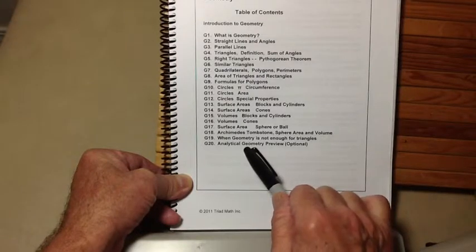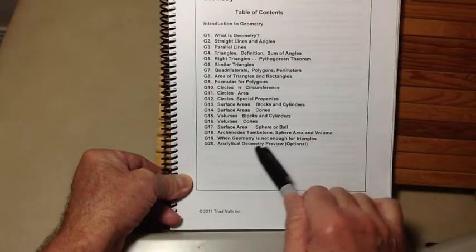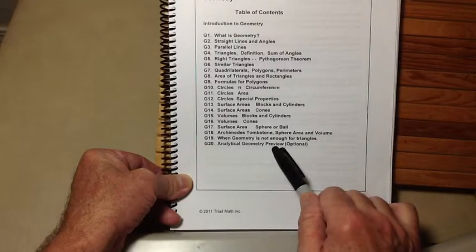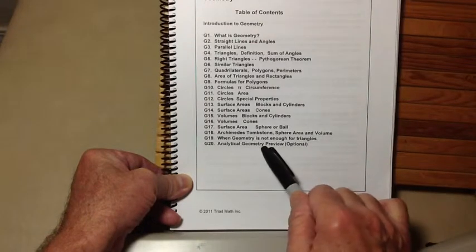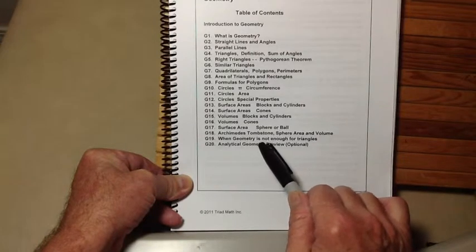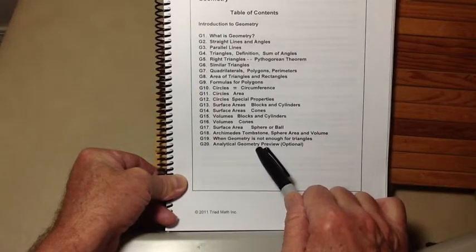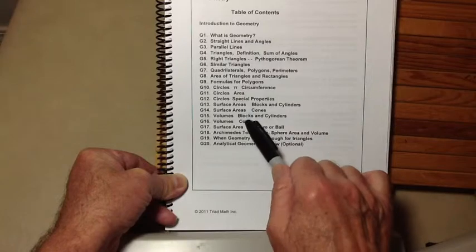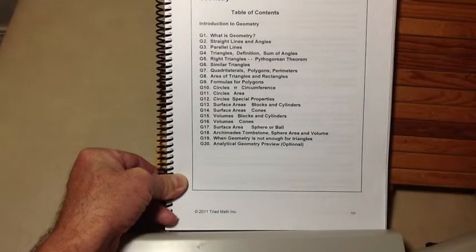And then in G20, we talk about a preview of when you're going to combine algebra and geometry in a more intimate way called analytical geometry. And that is something we do starting in Tier 3 and get into in a big way then in Tier 4, which you need for STEM mathematics. We always want to look ahead and see what's coming down the road.